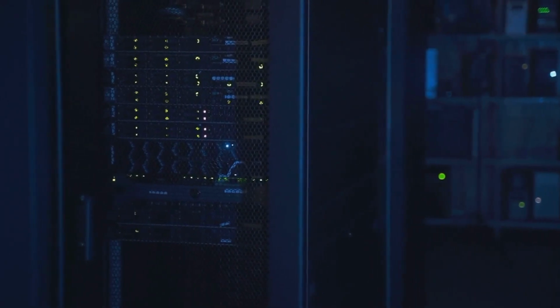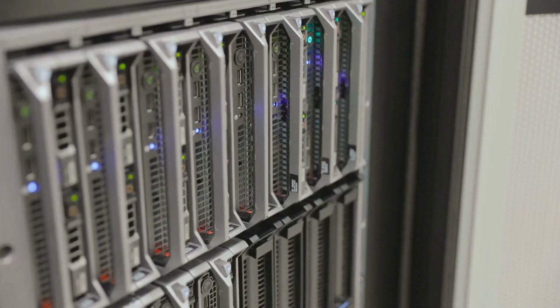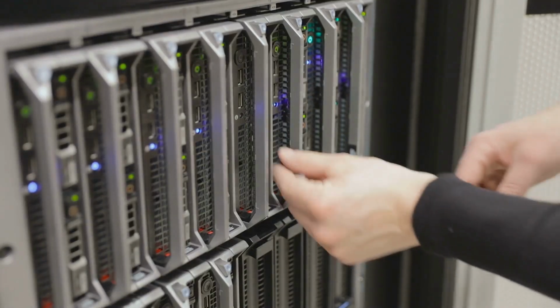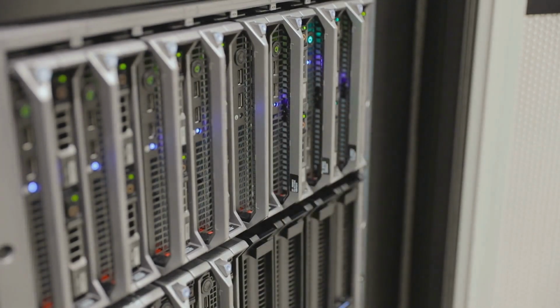As your organization grows and roles change, your security needs will evolve. Regular reviews and updates to roles and permissions are vital to maintaining a secure environment.